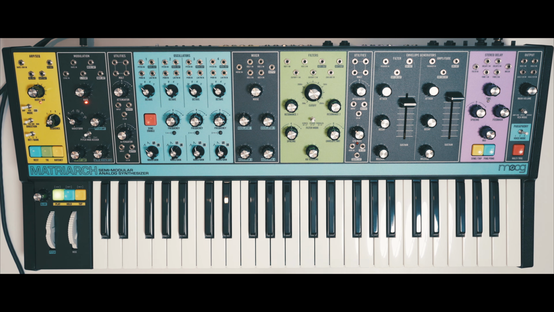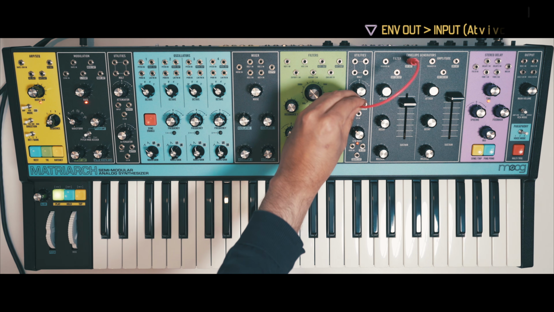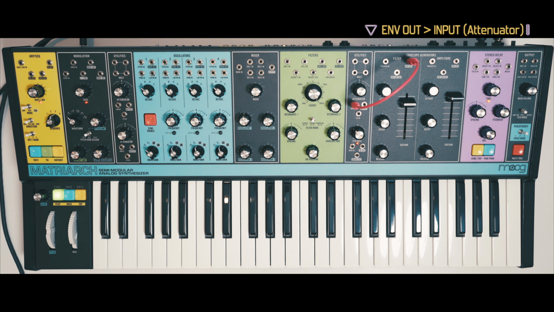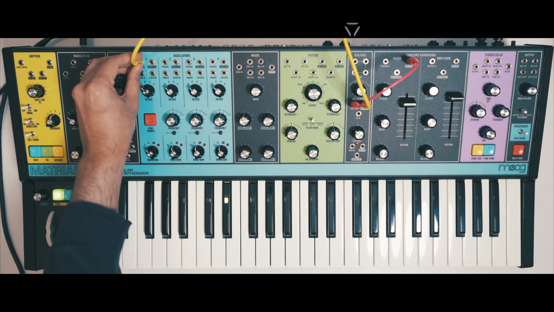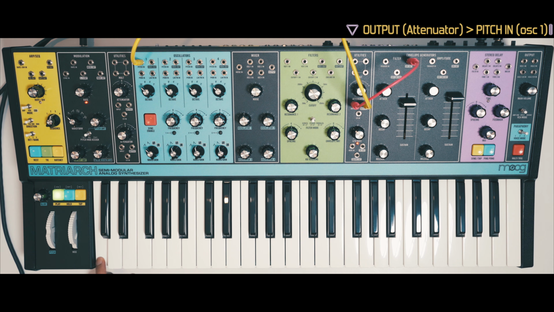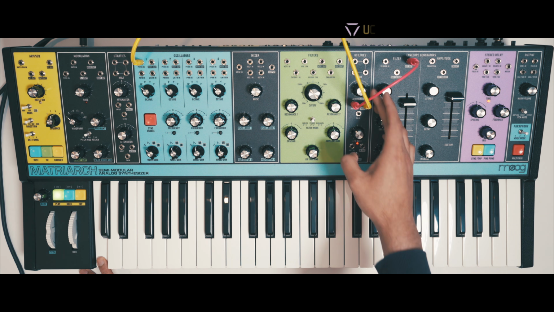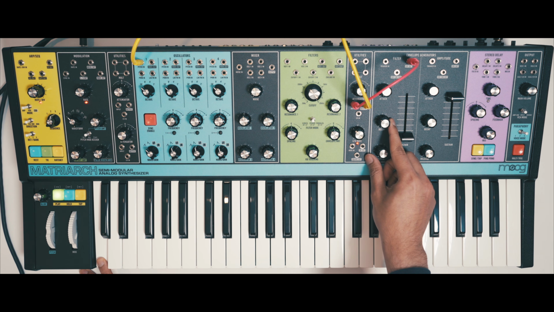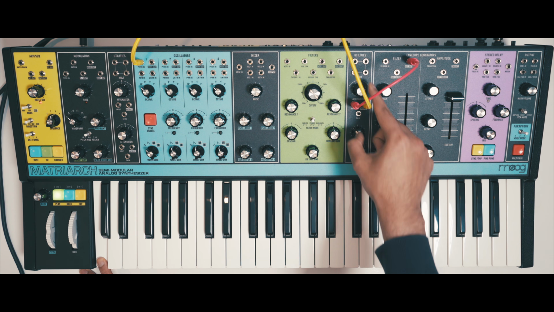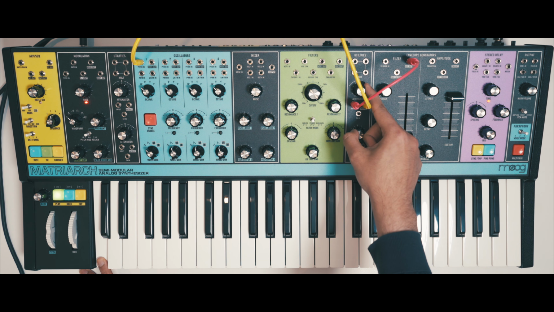I will also have to scale the output of this envelope, so I'm going to first plug its output to the input on this attenuator here, and then I'll take the output of the attenuator and plug it into the pitch input on oscillator 1. Now for the envelope shape, I'm going to bring the sustain all the way down, no attack, no release, and just a little bit of decay. I'll increase the depth here with the attenuation dial.